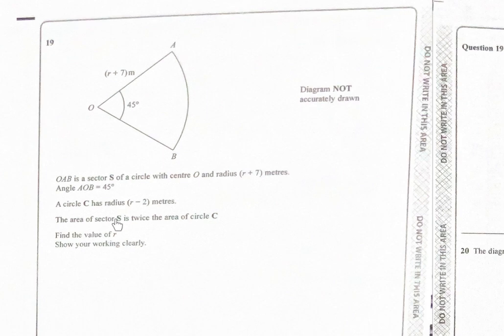First, the area of sector S equals angle over 360 times pi R squared. So 45 over 360 times pi times the radius squared, so R plus 7 squared, is equal to twice the area of circle C. So twice, this means 2 times the area of circle C, radius R minus 2, so pi times R minus 2 squared.